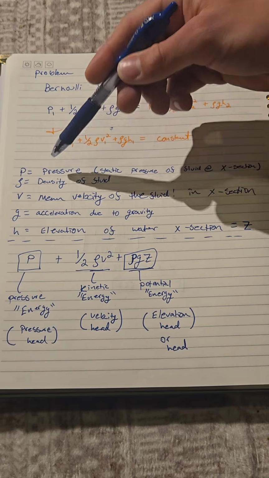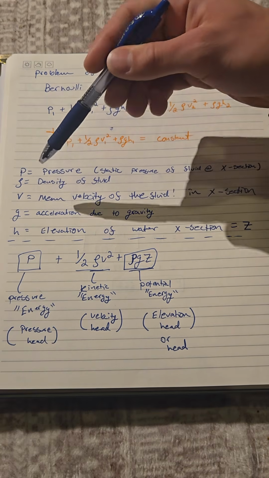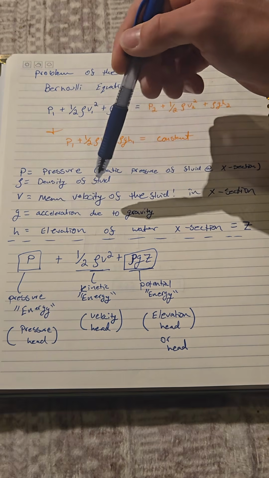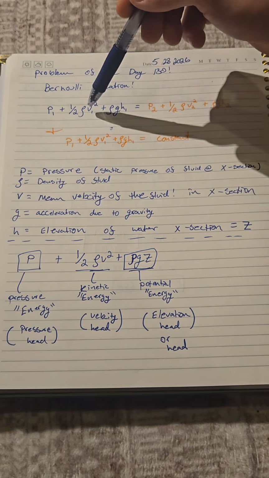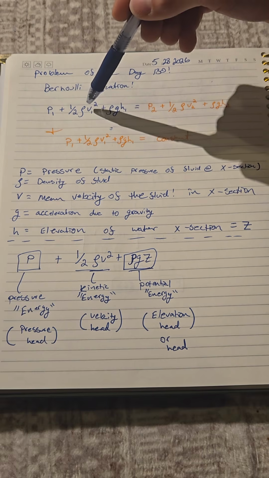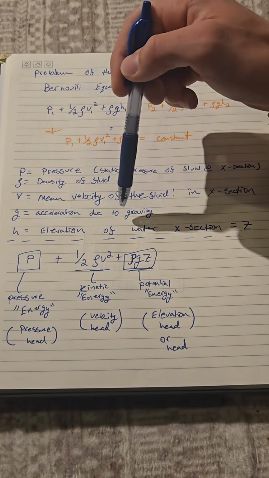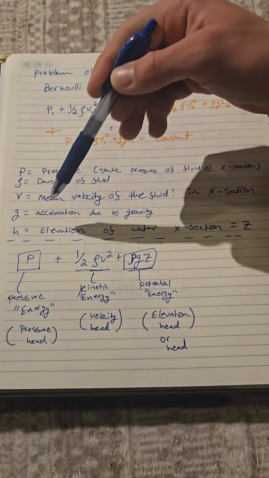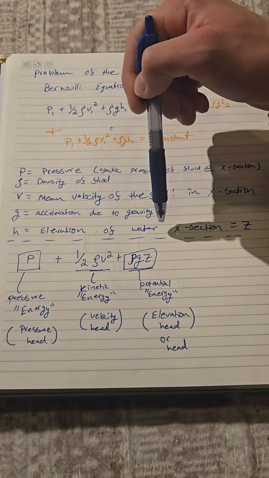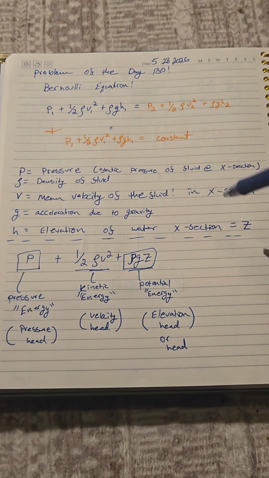Rho is the density of the fluid that is in your system. V is your mean velocity of a fluid in your system. Again, at a different point is the difference between V1 and V2. And then G is the acceleration due to gravity. And then H is the elevation of water at a given cross section. It can sometimes be denoted as Z.